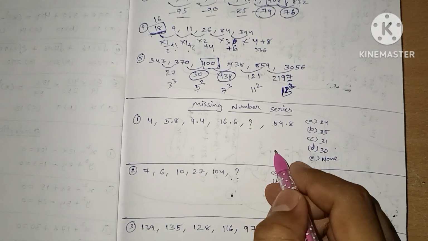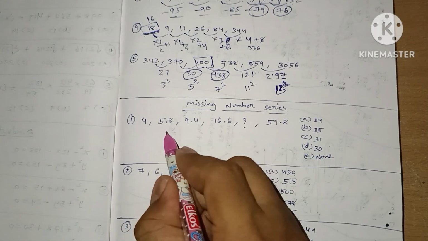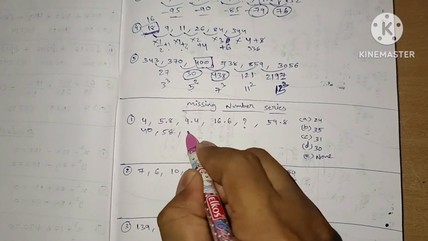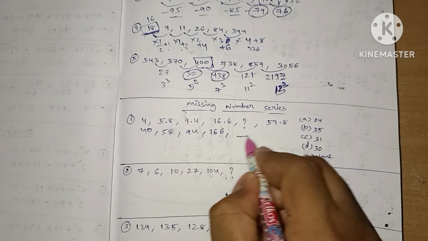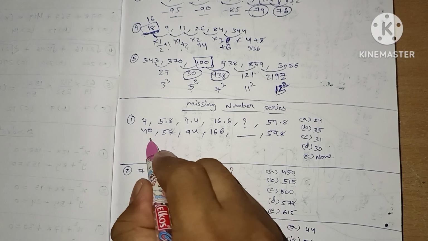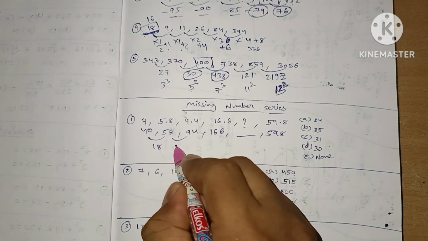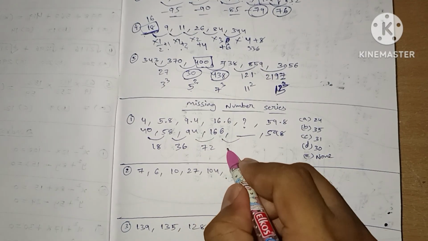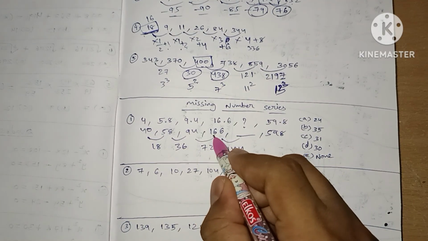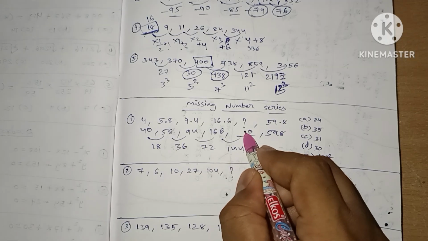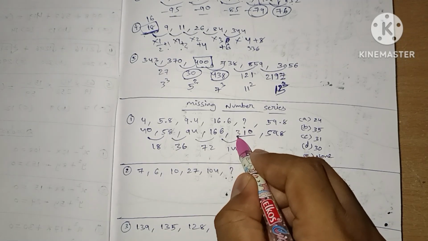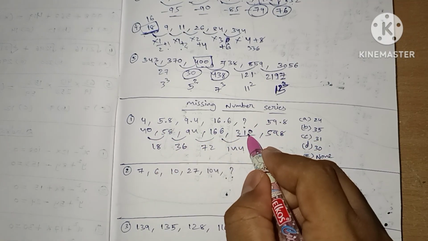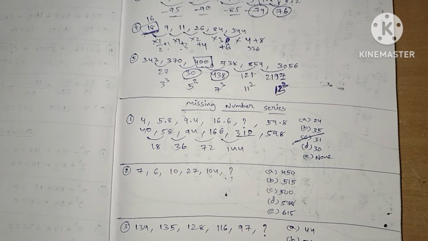Next, missing number series. Here we see points, so we'll take them as into 10 times. Now let's see the differences. Here the difference is 18. Here the difference is 36. Here the difference between these two is 72. So it must be 144 here. 166 plus 144 will be 310. So first we multiplied with 10. So dividing with 10 we get 31. 31 is our answer. Option C is our answer.